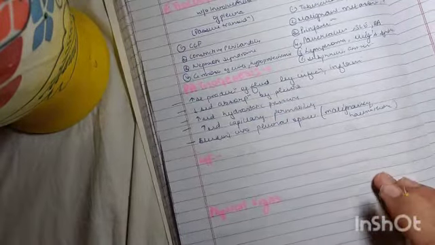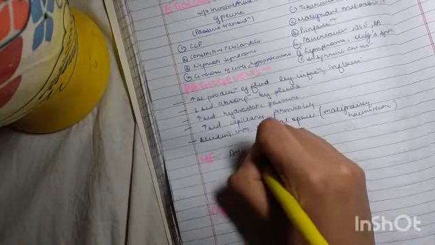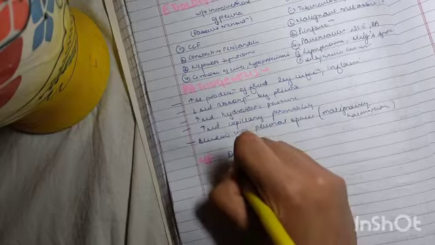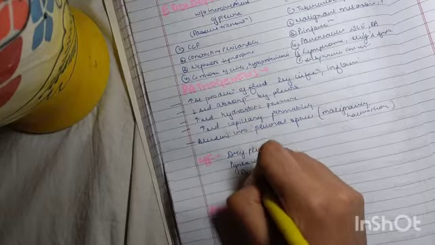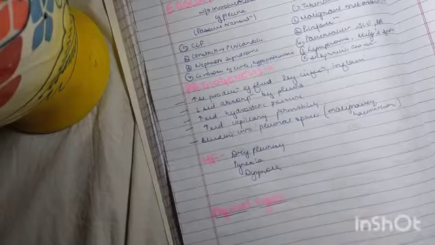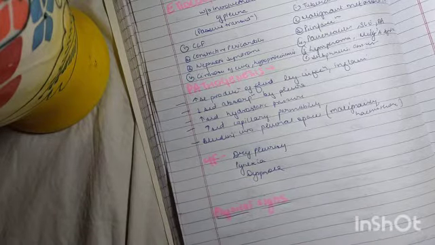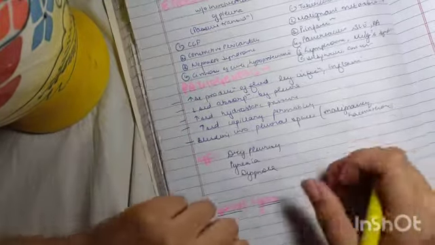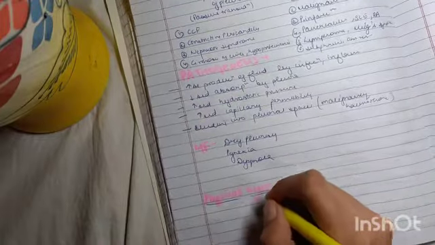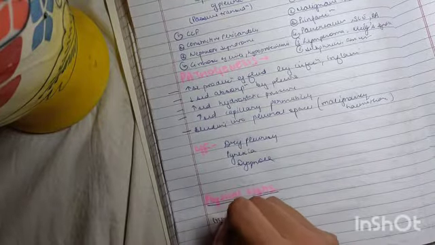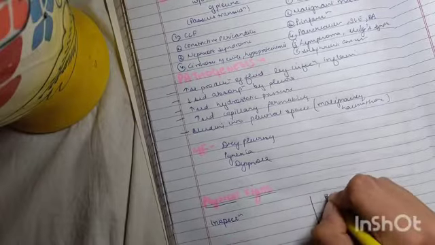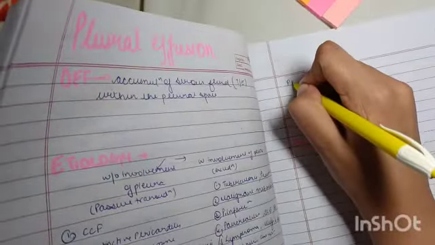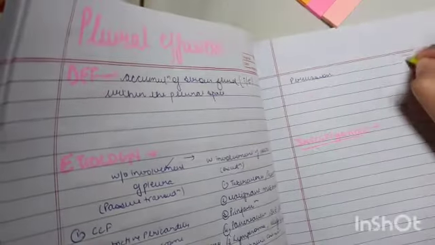Now coming on to the clinical features. In clinical features, what you will see is dry pleurisy, pyrexia, dyspnea, also chest pain. Now coming on to the physical signs. In physical signs, what we see is that the chest is not palpable the same way. So in physical signs, first of all is inspection, then palpation, then percussion, and then auscultation.